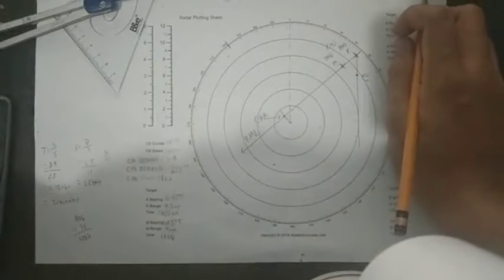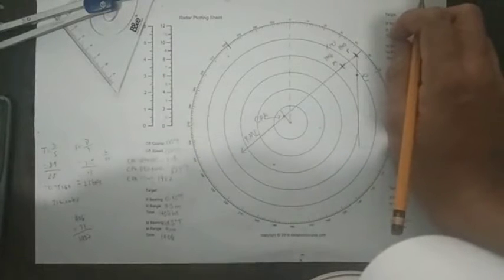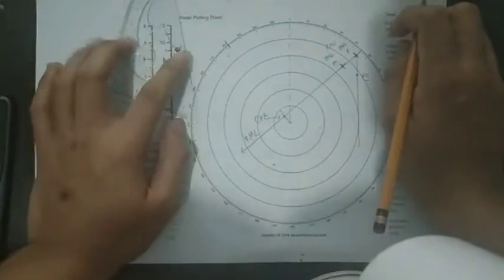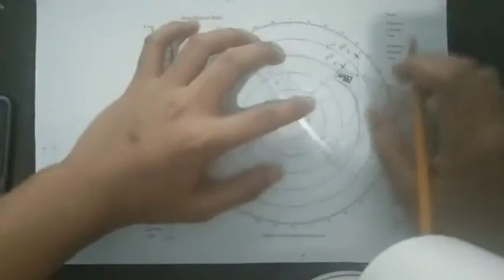So we're gonna solve the target course and speed. We're gonna draw a line from E through M like this.